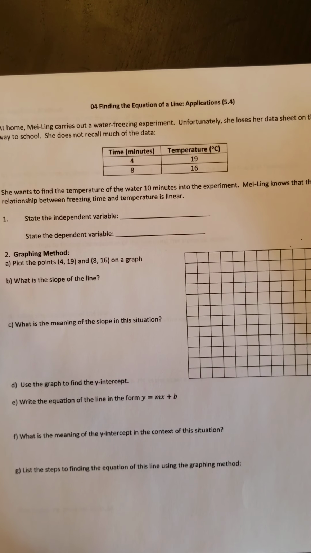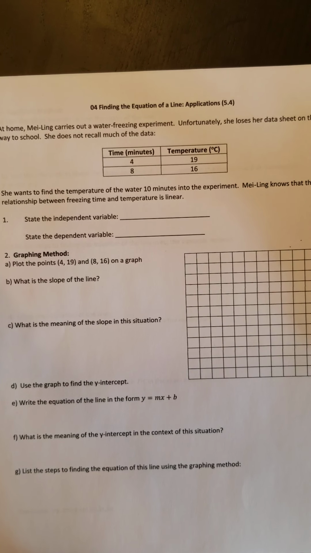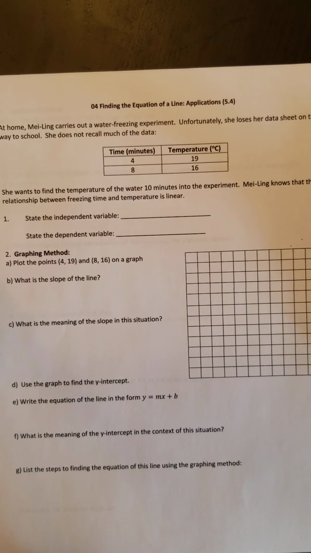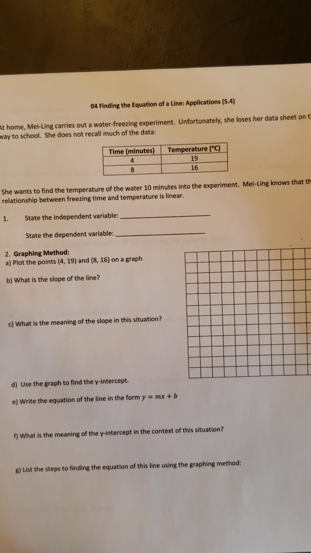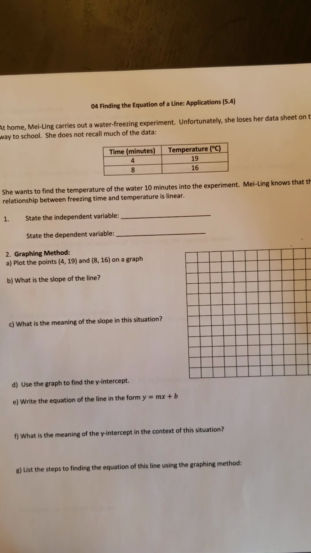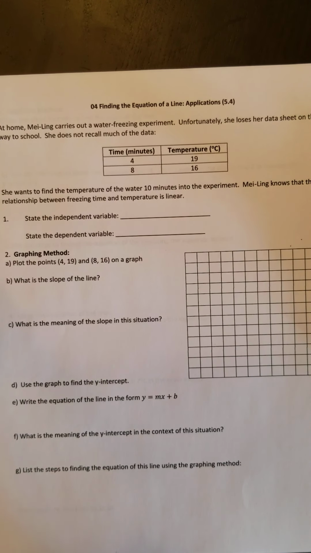Hi, grade 9s. We are looking at Unit 5, Day 4, and this is going to be similar to the Day 3 work, but we're going to be finding the equation of a line in terms of a word problem. I will post this as a link in the unit outline as well, so you can see the handout here.